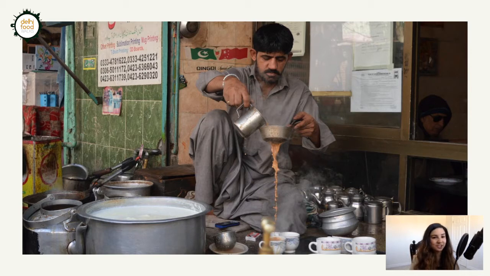Chai. Of course, chai, which is like the national drink of Pakistan. Here you see doodh patti being made. It's strong and it's aromatic, and chai is a big part of life and food culture in Pakistan. And I'm a big chai drinker. I couldn't get enough of it when I was there, and I drink a lot of chai here at home in Canada as well.